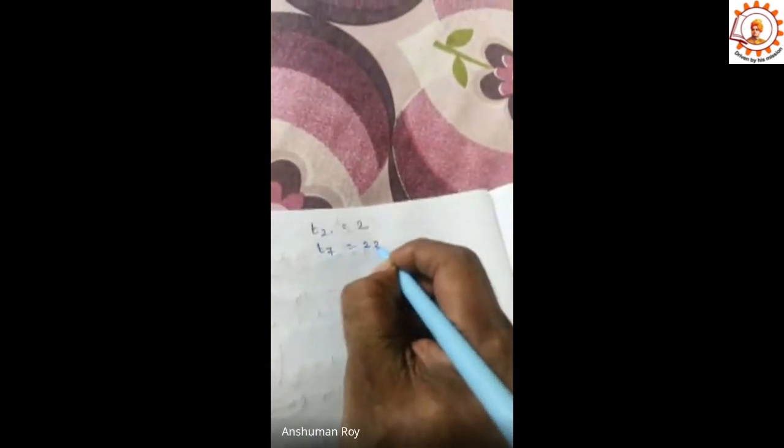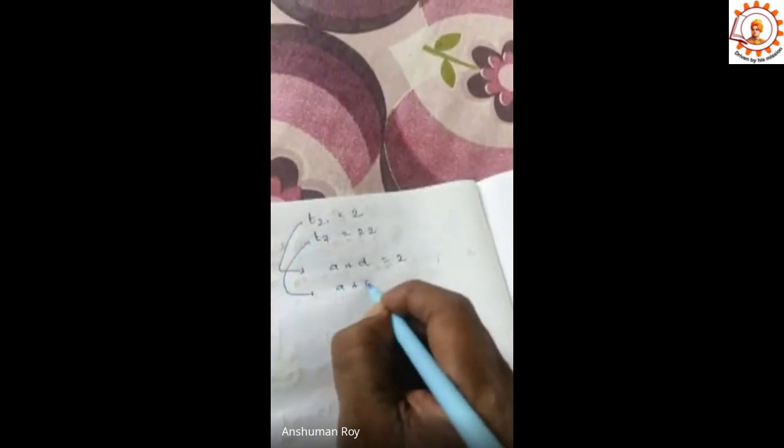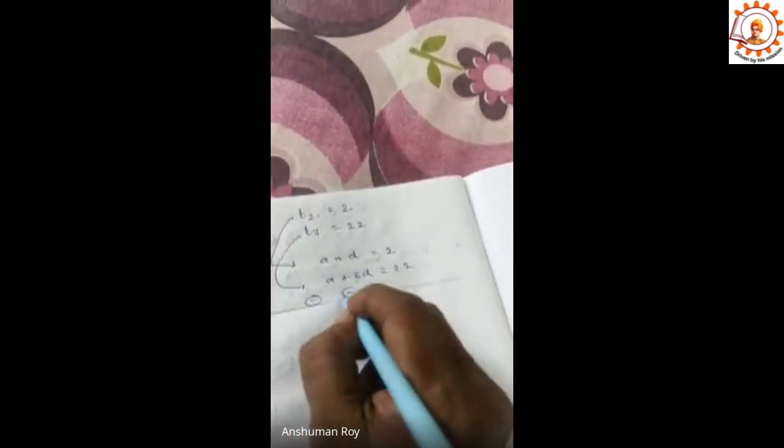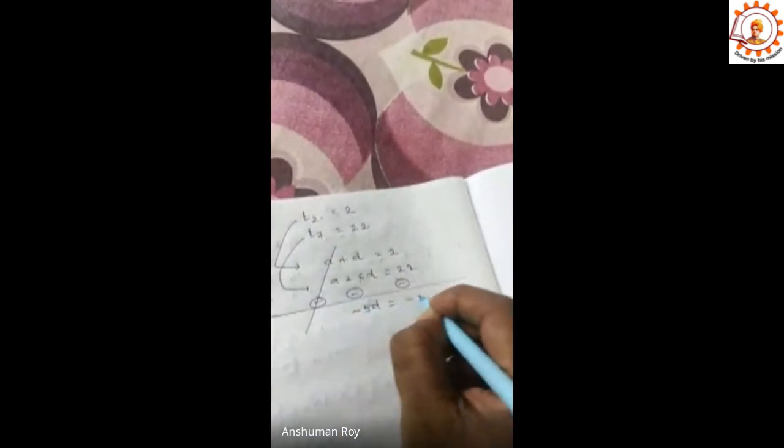স্যার 292 এসছে। হুম, বলো। 292? না, হয়নি। দেখো তোমার কি দেওয়া আছে, সেকেন্ড টার্মটা দেওয়া আছে 2, সেভেন্থ টার্মটা দেওয়া আছে 22, এটা মানে কি হচ্ছে? মাইনাস করো, d ইকুয়াল টু 4। তাহলে এ কত হবে?